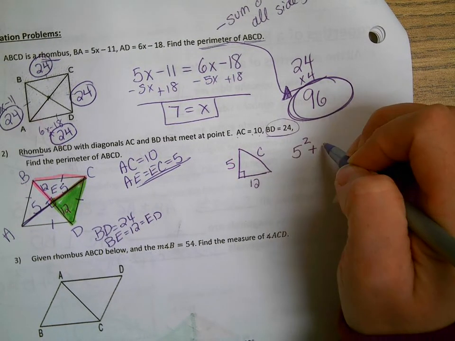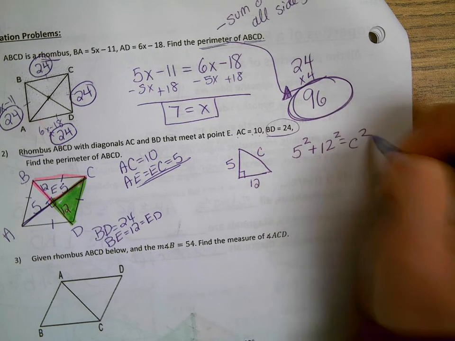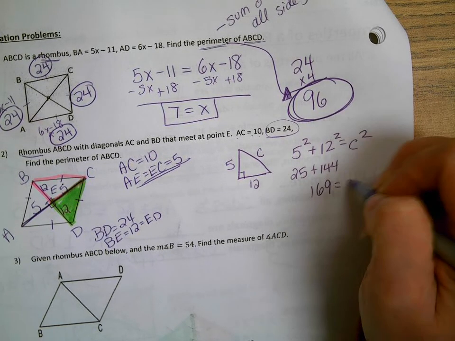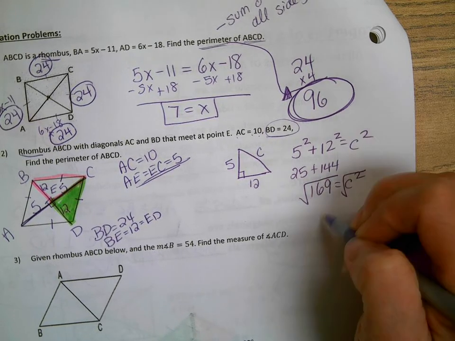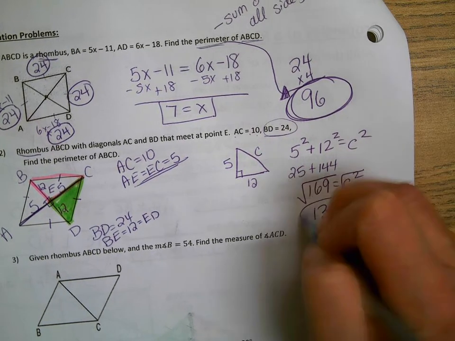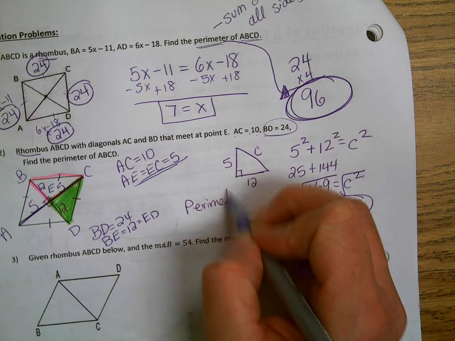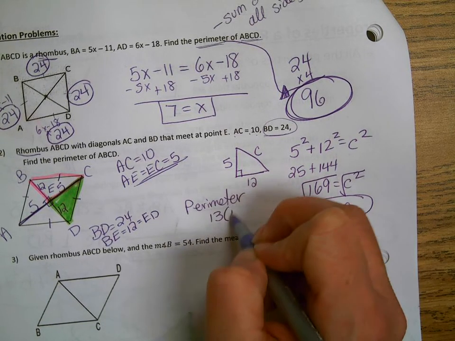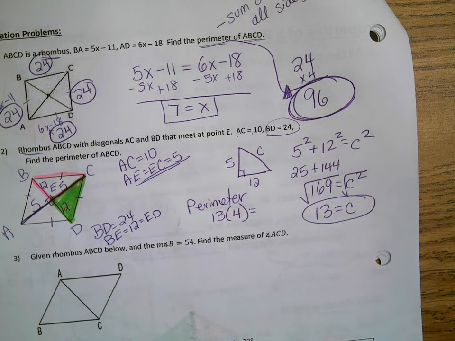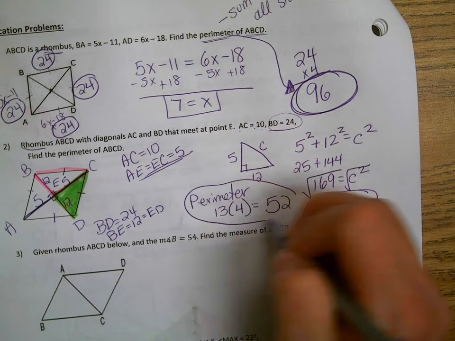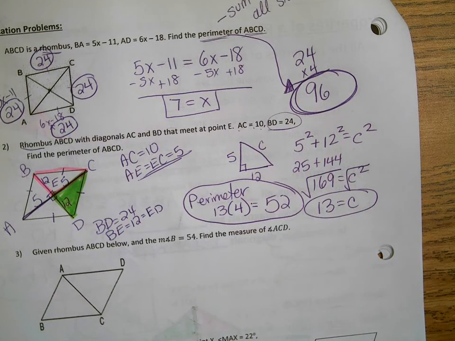So here we're going to put in 5 squared plus 12 squared equals c squared. 25 adds to 144 to become 169 as c squared. Square root. 13 is each side. Okay. So therefore, our perimeter is going to be 13 times 4 equal sides, and we get 52 as its perimeter. Now it's not degrees, it's just 52 segments long, 52 inches, centimeters, something. Right? One more question, number 3.